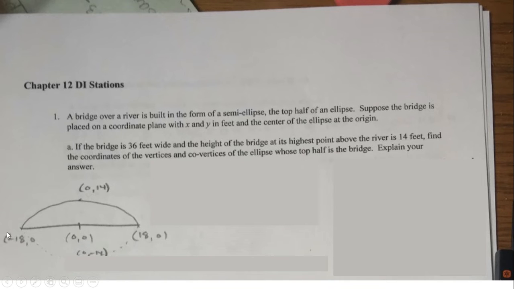And if we completed the ellipse below, then that would be negative 14 here. But we're just looking at the top half. So your vertices are at plus and minus 18, 0, and your co-vertices are at 0, plus and minus 14.